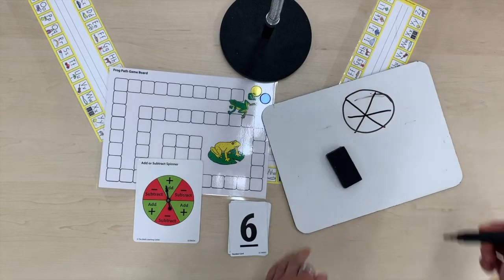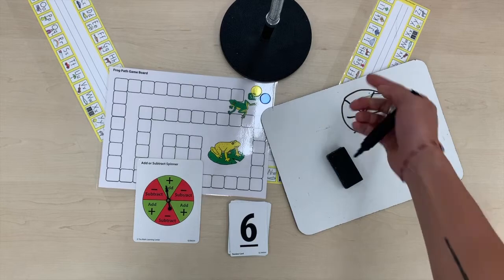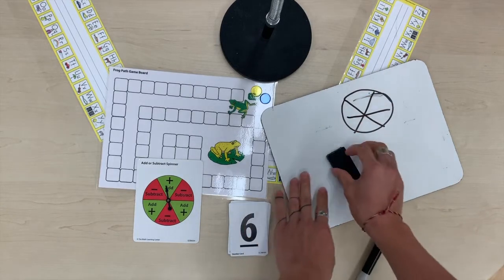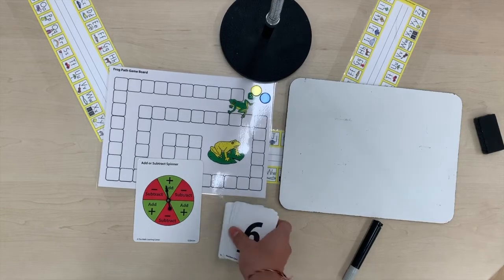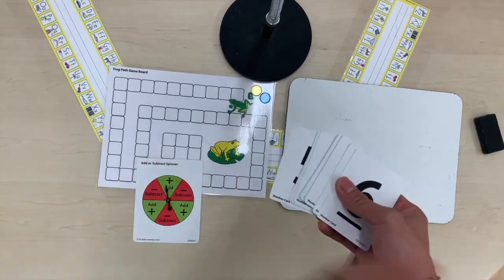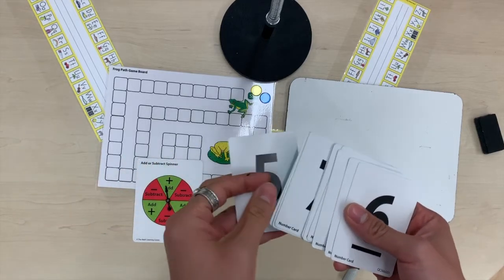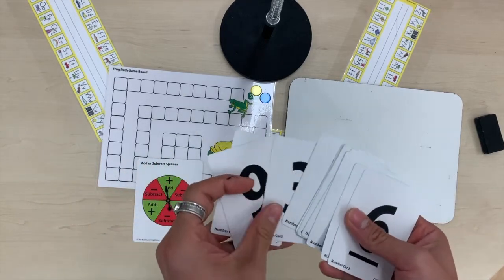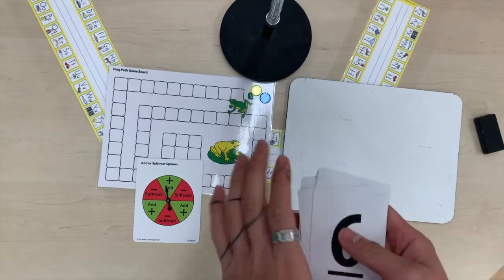Then you can use a pencil and a paper clip, just like what we've done in class, to create a spinner. The last thing that you need, which is also in our weekly planner grid and something you can also make, are number cards from 1 all the way through to 10.